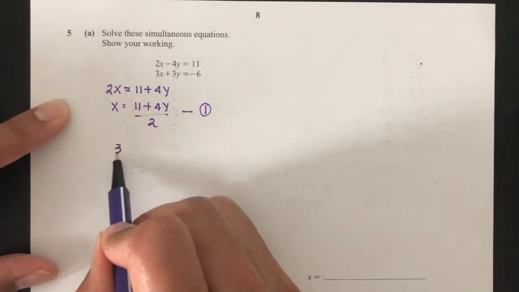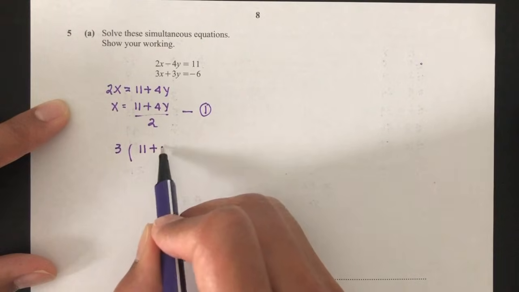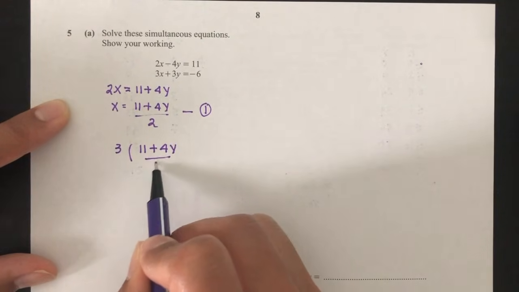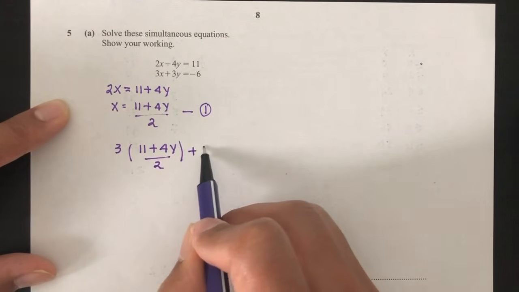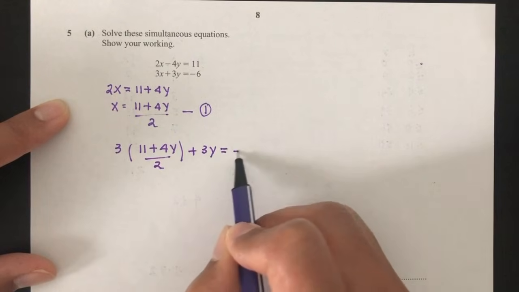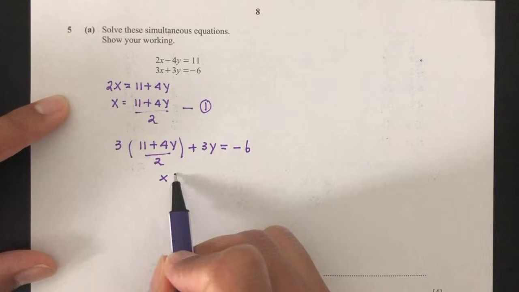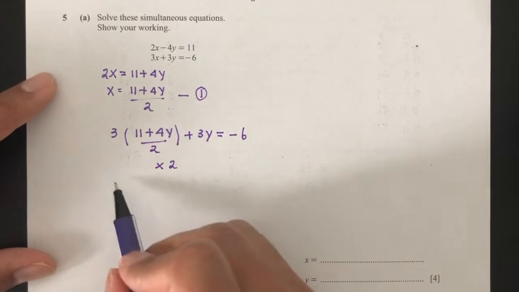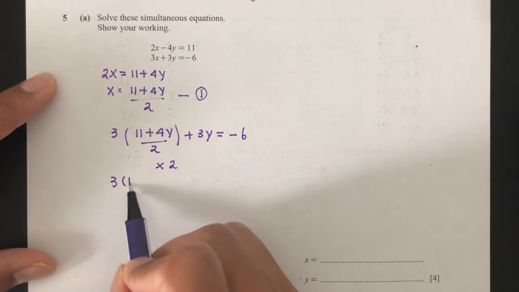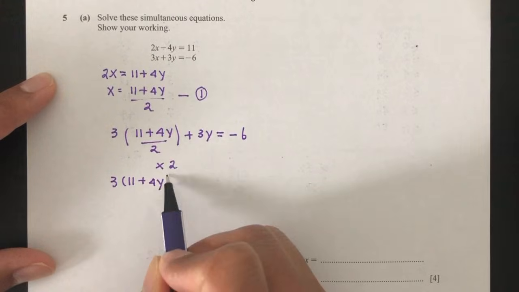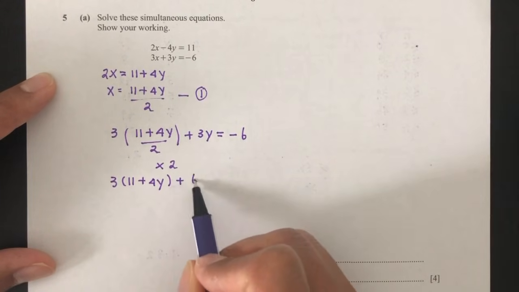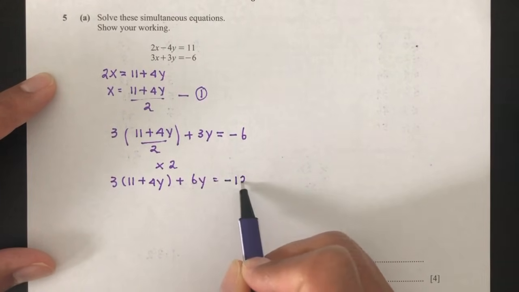So we have 3x, x is 11 plus 4y divided by 2, plus 3y equal to minus 6. Now to get rid of this 2, I have to multiply by 2 everywhere. So you will have 3 times 11 plus 4y plus 6y equal to minus 12.